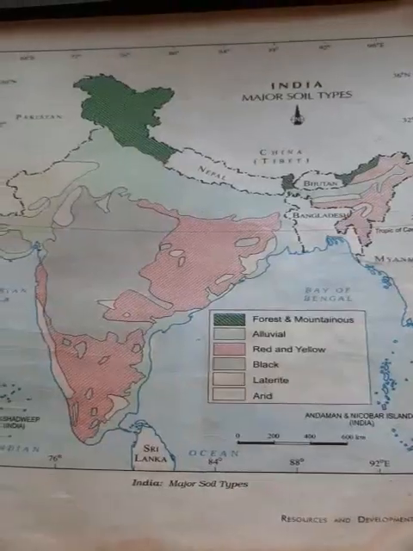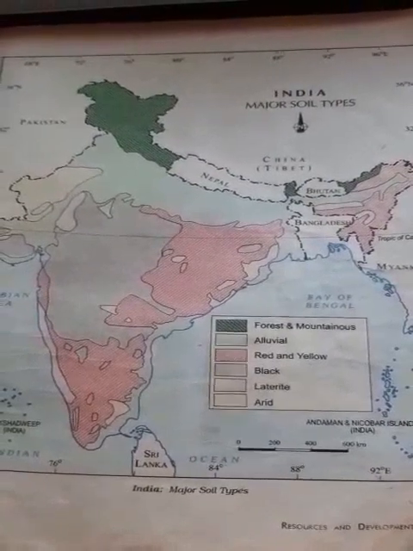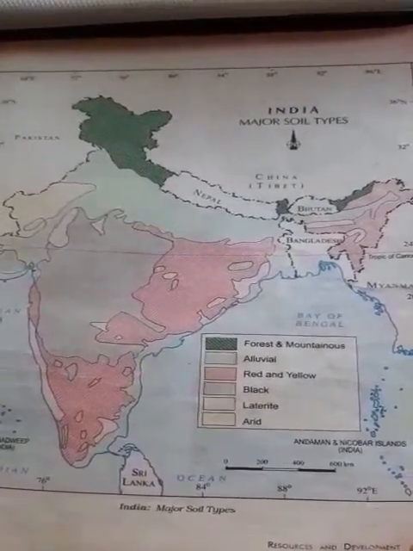It needs a lot of care, a lot of manuring, because most of the soil nutrients are drained down from the top layers to the lower layers, and the activity of the bacteria or the decomposers is very limited due to high temperatures. Now here, children, again I am pointing out the areas of red soil and laterite soil.